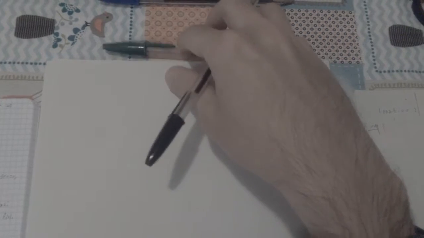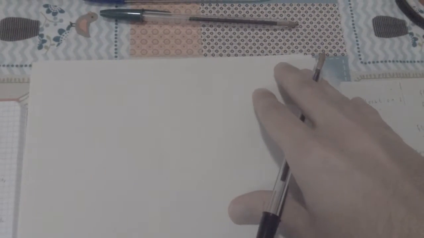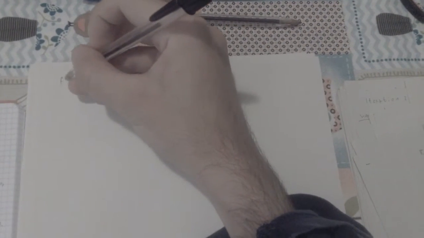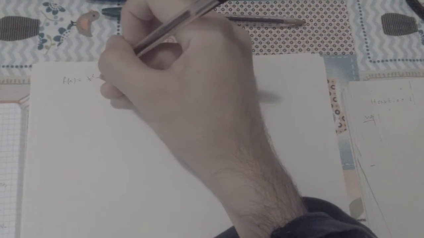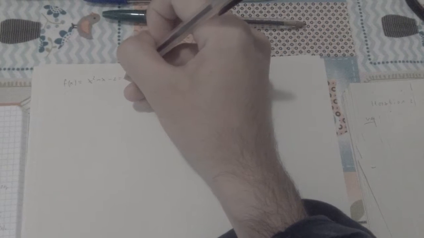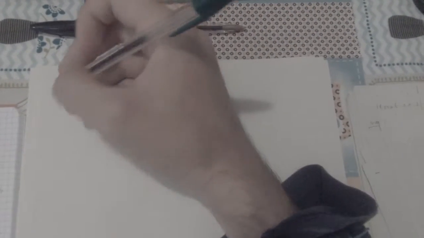Okay, so this is going to be my last example about the Newton-Raphson method. So let's start with the function, as we always do. f of x this time is going to be x squared minus x minus 2 equal to 0. So let's write the formula because it helps you memorize it. You should know it by now yourself.